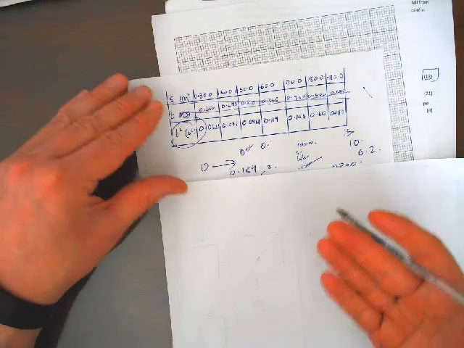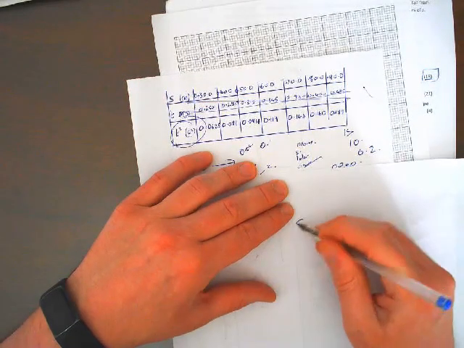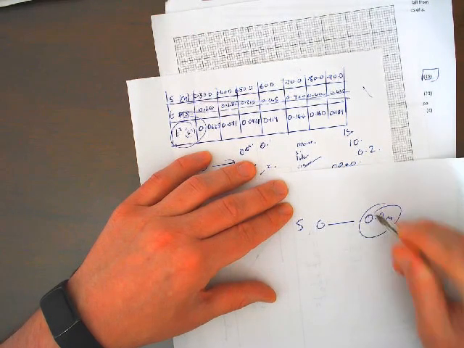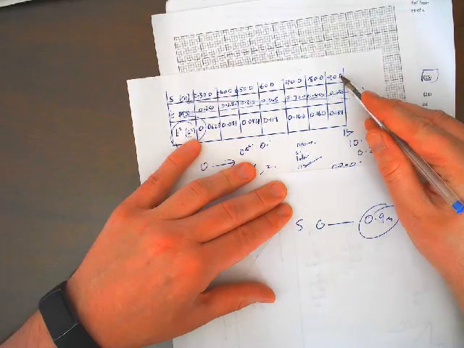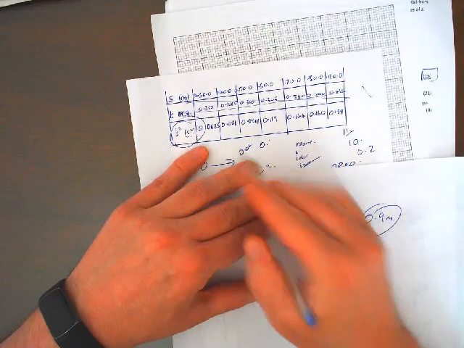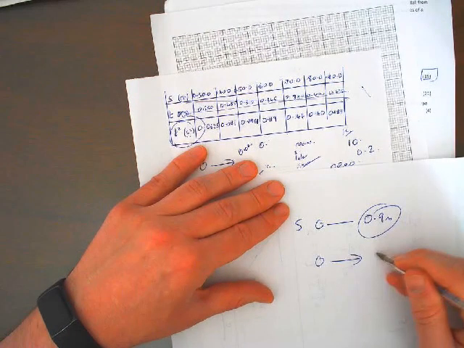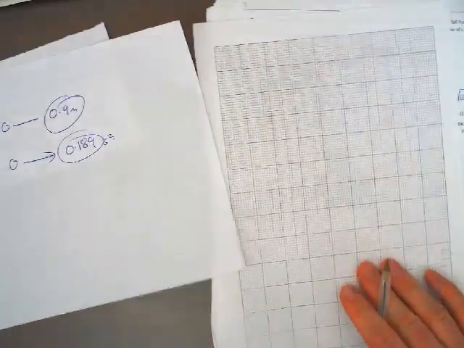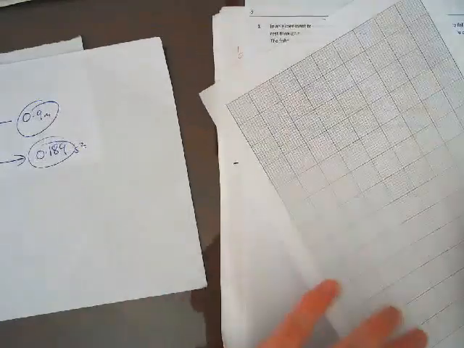So the first thing to realize is how much space you have and what data you have to accommodate. The distance measurement goes from 0 up to 0.9 meters. That's the maximum value you have to accommodate for distance. The t squared effectively goes from 0 up to 0.189 seconds squared. So that's the value you have to accommodate there.